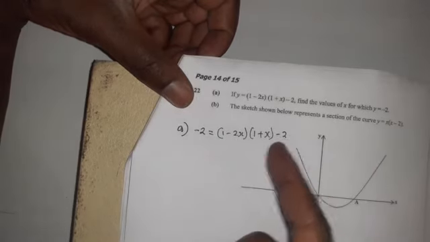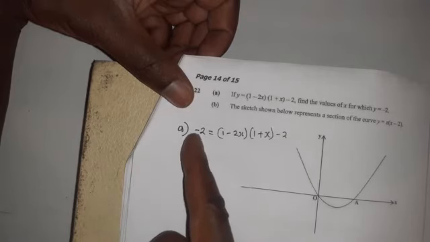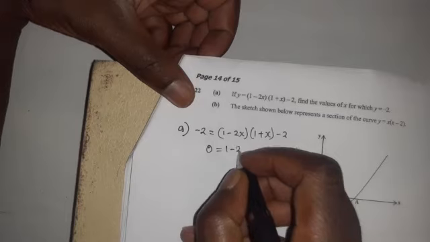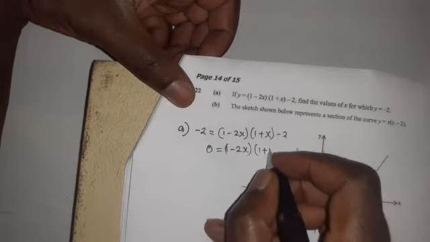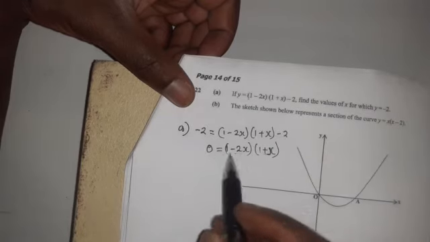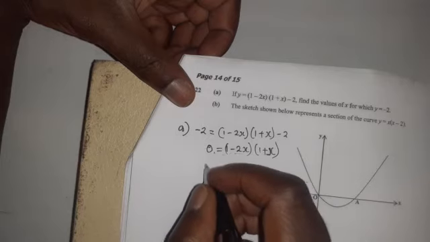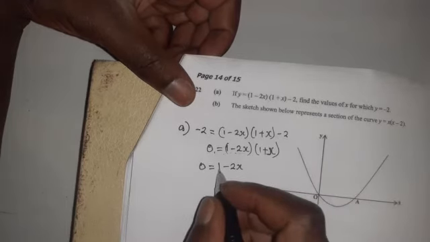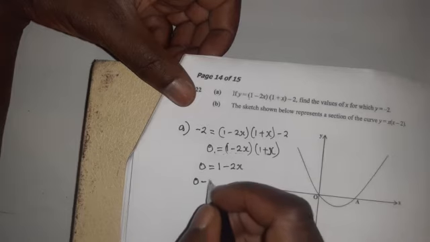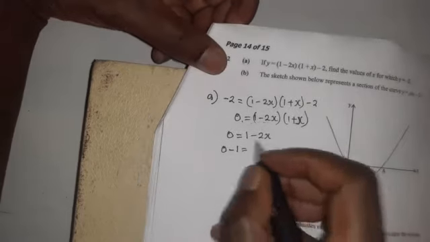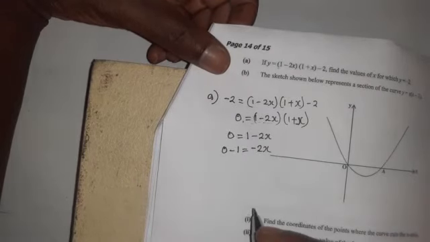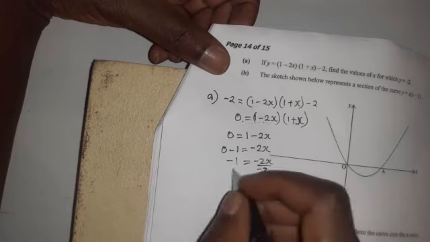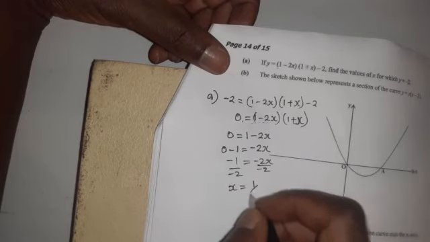Okay, so we can put the like terms together. When this one comes the other side, it is going to be -2 plus 2. So that is going to give us a 0. Minus 2x, 1 plus x. So we need to equate each one of these factors to 0. So we can start with the first one. We can say 0 is equals to 1 minus 2x. Okay, what do we get? This will mean 0 minus, this one has to come this side. Then we remain with -2x. Okay, this is going to give us -1, the -2x. So you divide by -2, you divide by -2. So x is equals to 1 over 2.